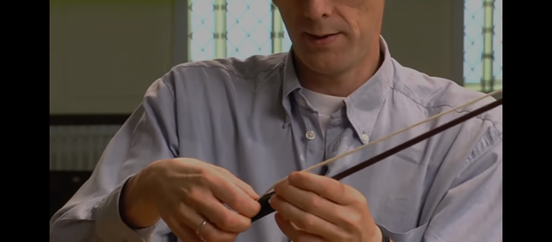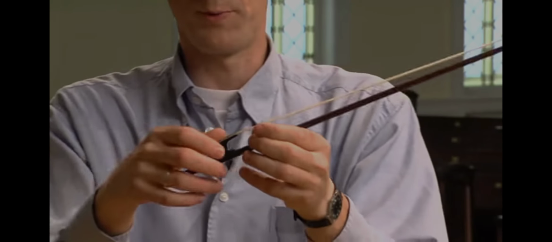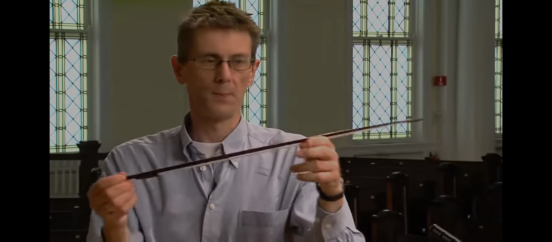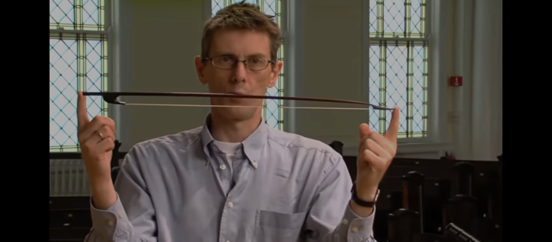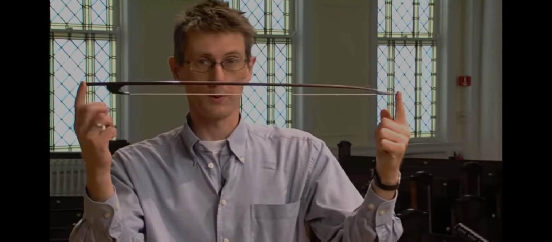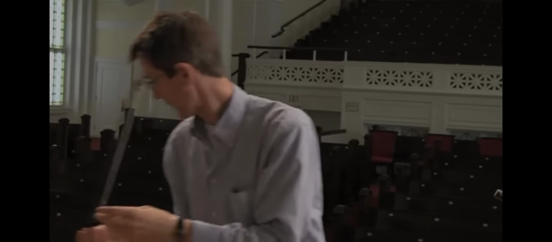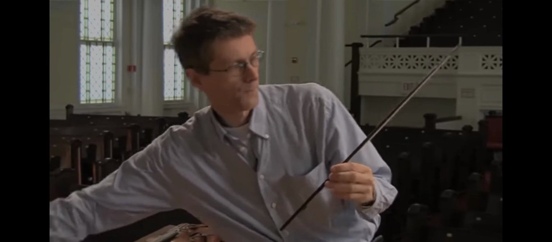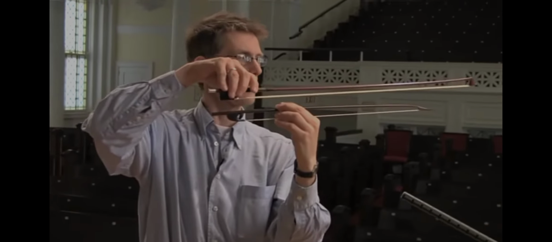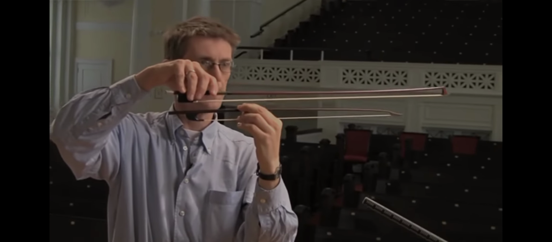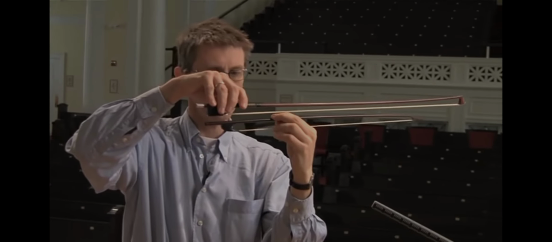And simply we insert it between the stick and the hair, and there's a little notch in the bow. We pull it back, clip it in. Voila, your bow is tightened. This one you can see is much, much shorter than the modern bow, which has a standardized 25.5-inch playing length.